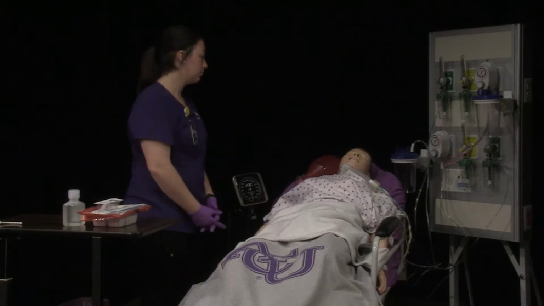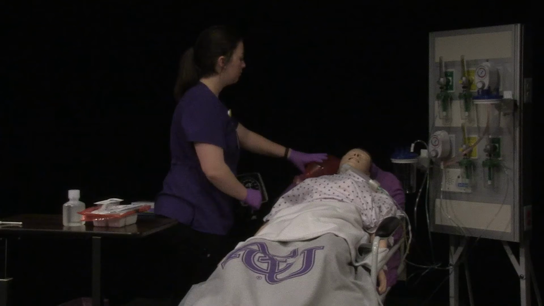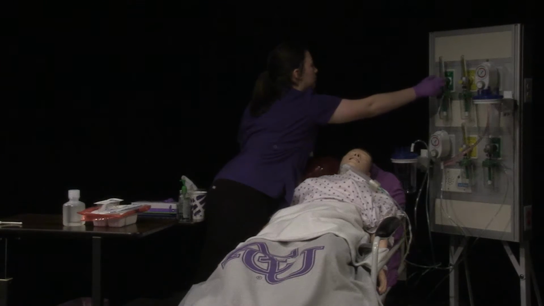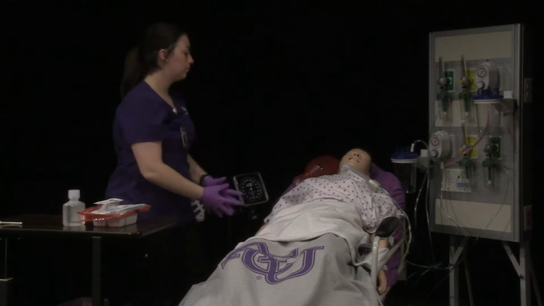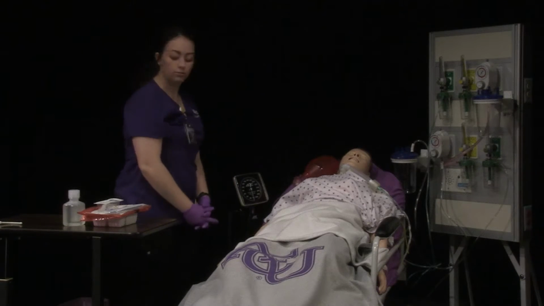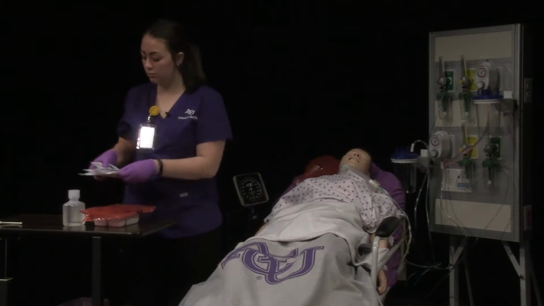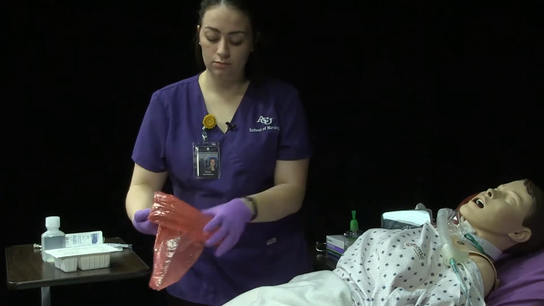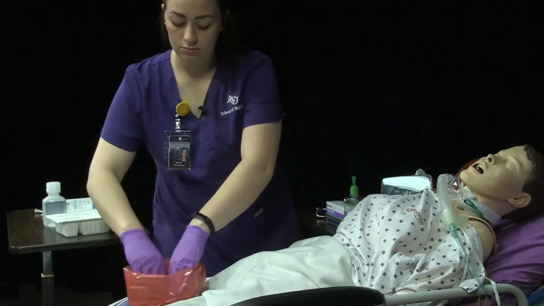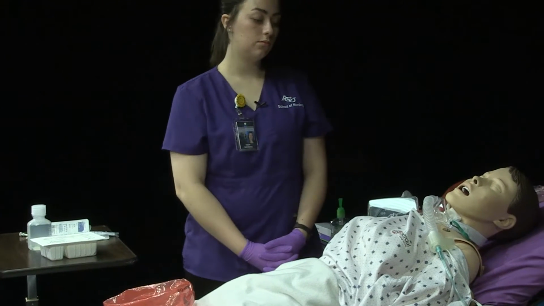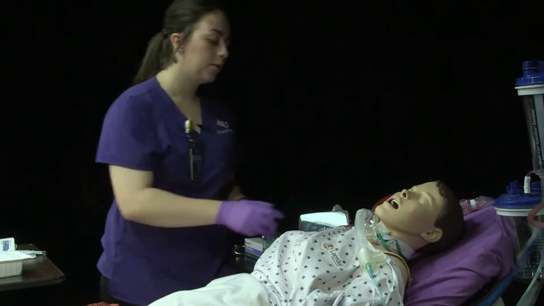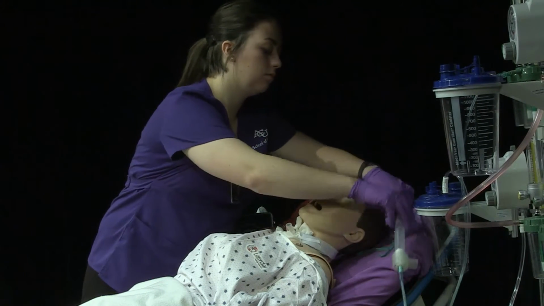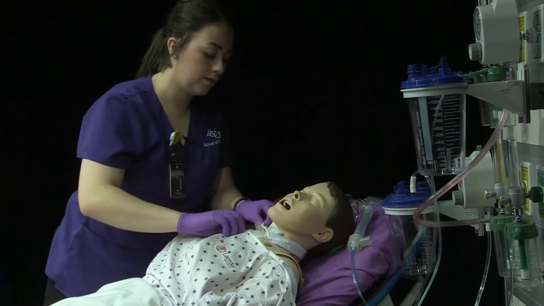Place ambu bag at head of bed and ensure it is operational and has 100% oxygen airflow. Place biohazard bag within reach. Remove tracheostomy dressing and discard per facility policy. I'm going to take your oxygen off so I can get to that dressing. Remove your dressing now.